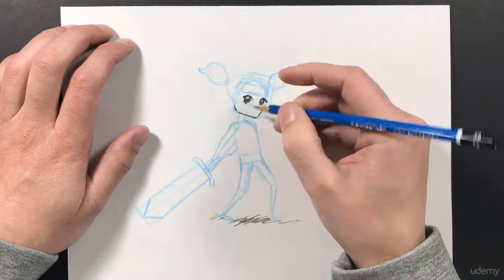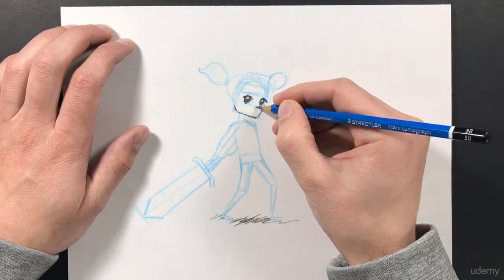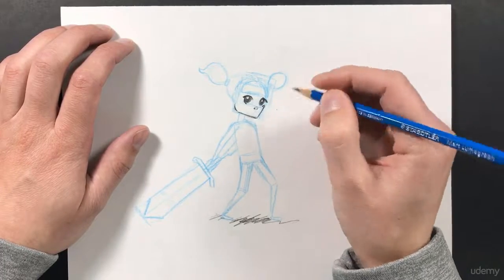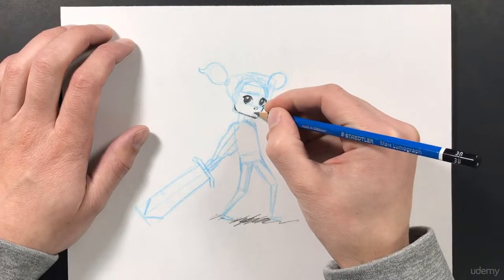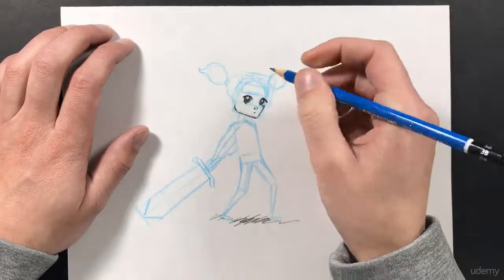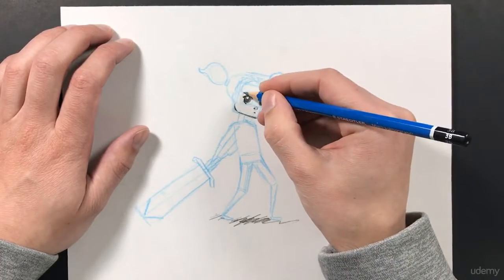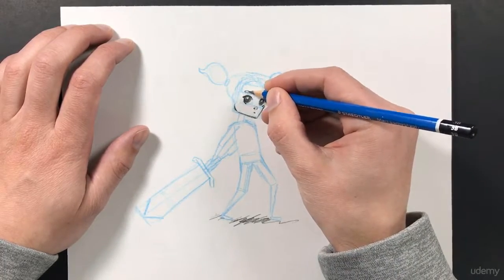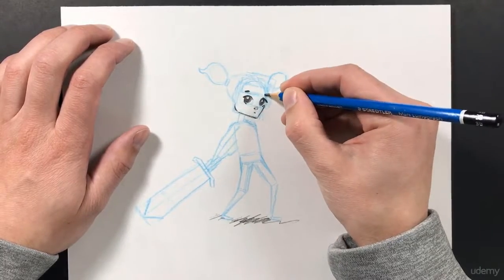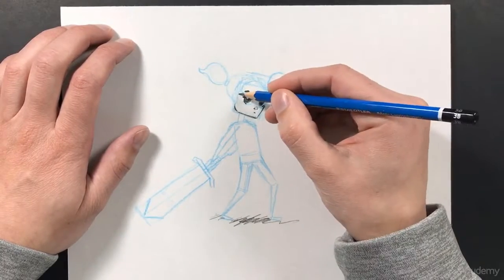And then I'm going to go ahead and do her nose. So it's just going to be a small little circle oval, like so. And then her mouth is just going to be a small little line. Now let's go ahead and move on to the eyebrows. And then we can go ahead and do her hair.